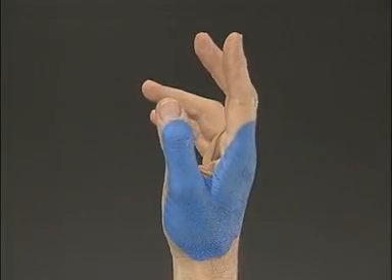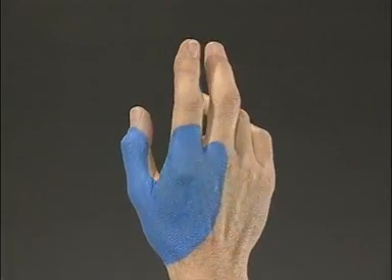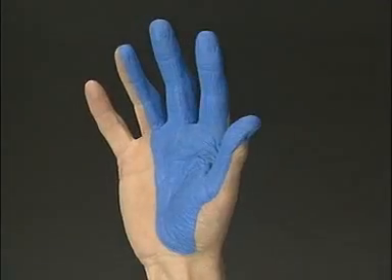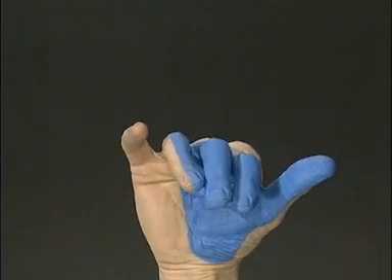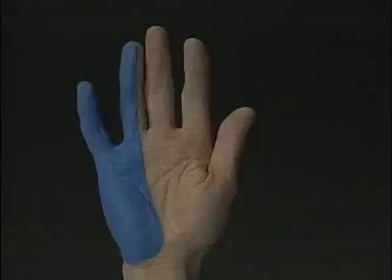Here's the distribution of the radial nerve, the median nerve, and the ulnar nerve.